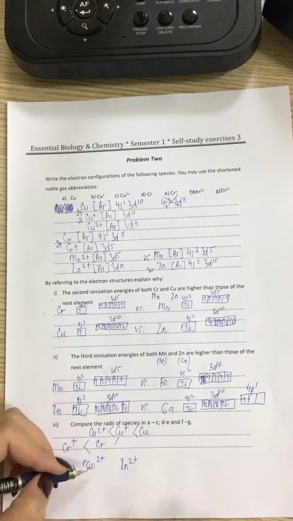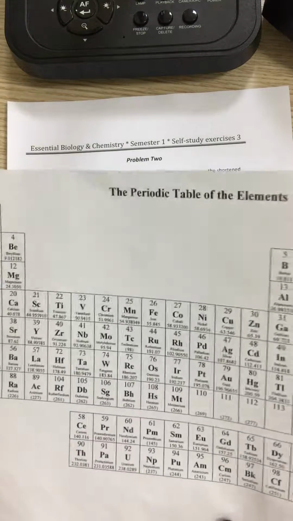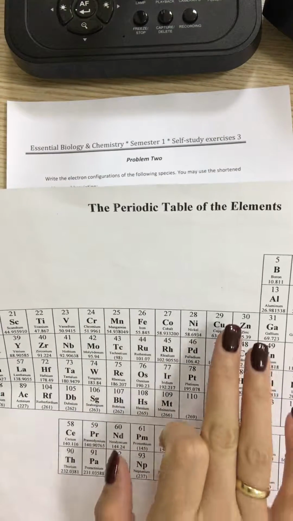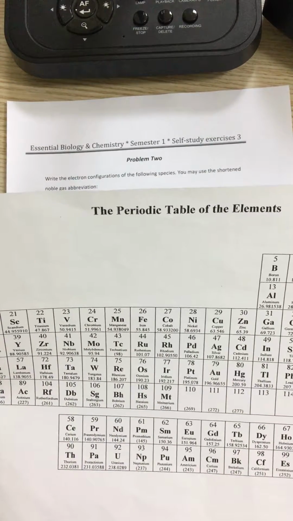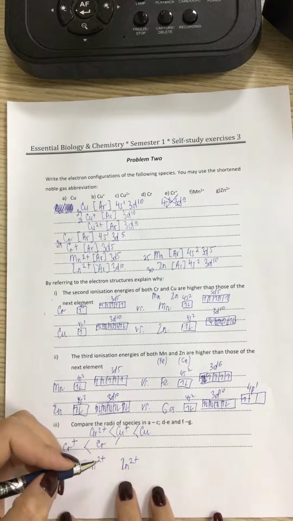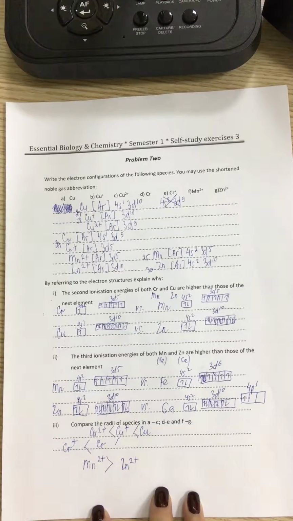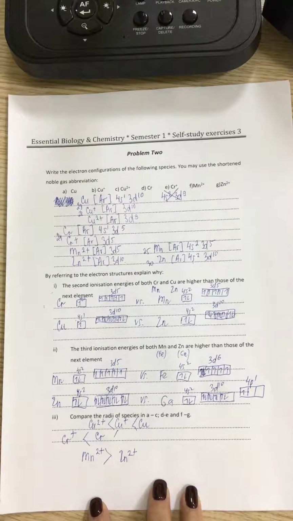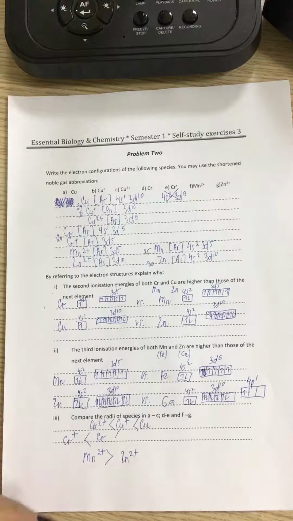If we compare these two, they are in the same period, manganese and zinc. Zinc has a greater atomic number, so it's going to be a smaller species than manganese. All right, thank you for watching, that's all.